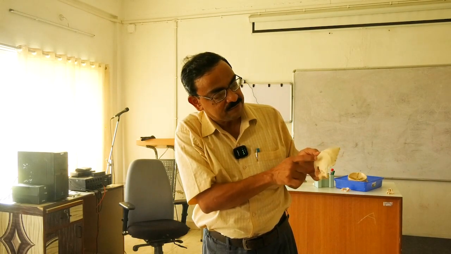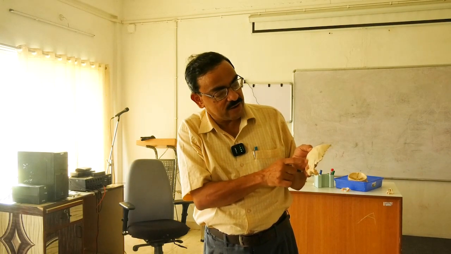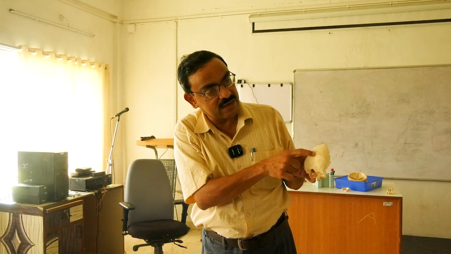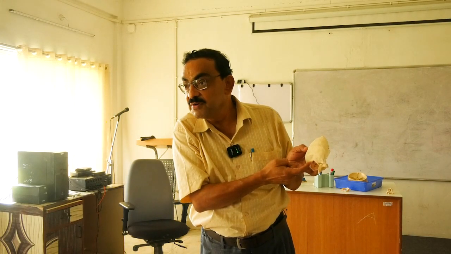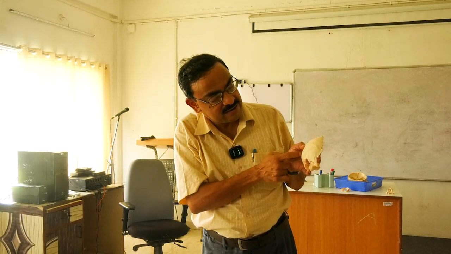Now this is the superior nuchal line, and this line is the inferior nuchal line. This inferior nuchal line is midway between the external occipital protuberance and the posterior margin of the foramen magnum.